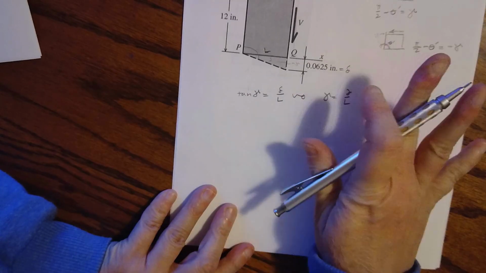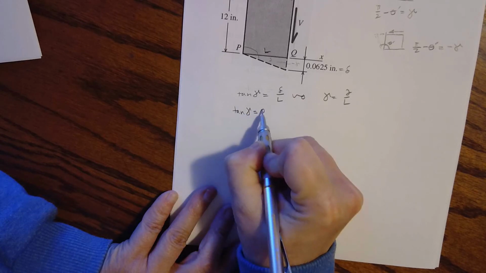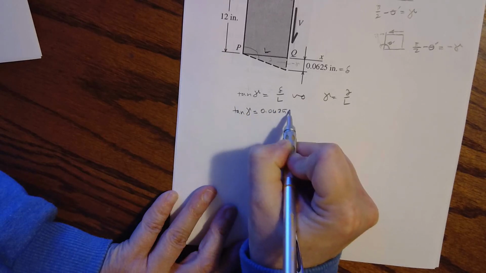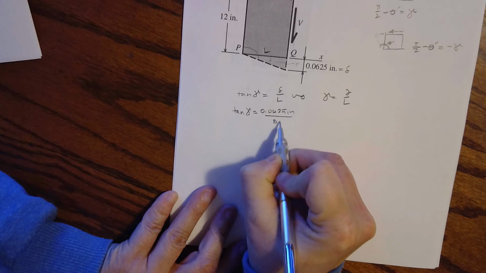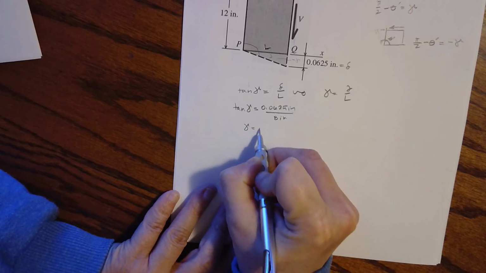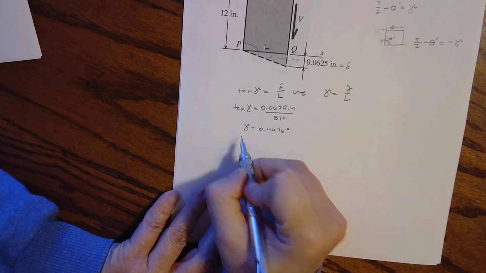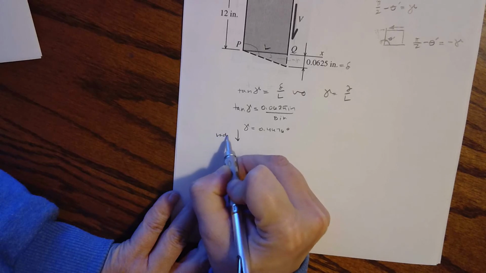So let's just look at that. If we say that tan gamma equals 0.0625 inches over 8 inches, and we go through this, then we find gamma is 0.4476 degrees, but the units have to be in radians.